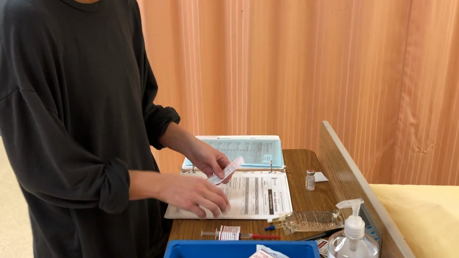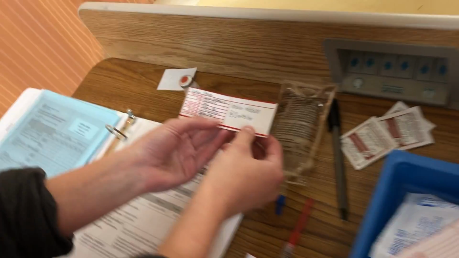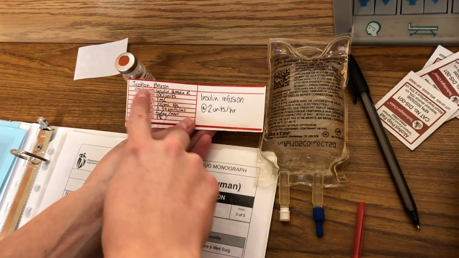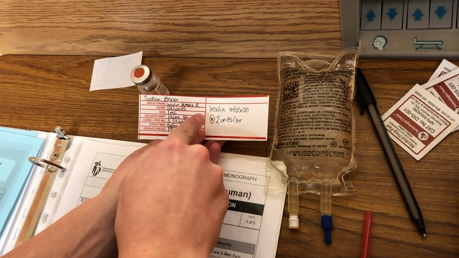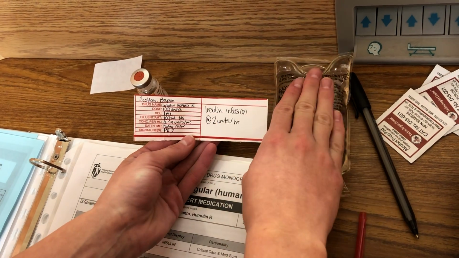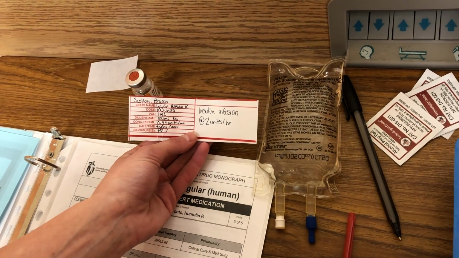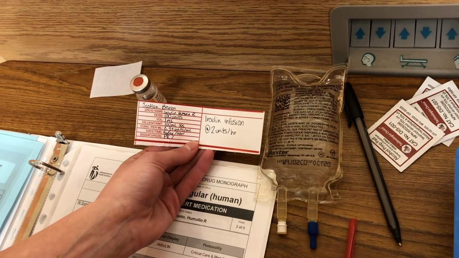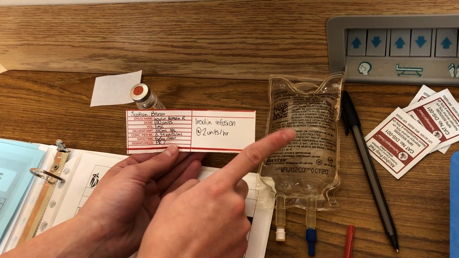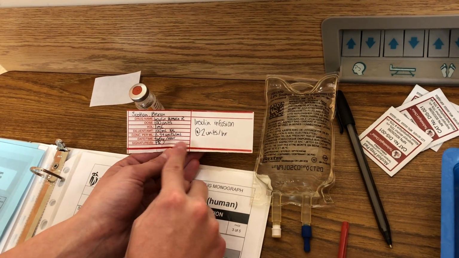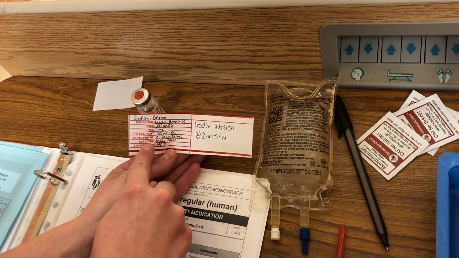I've drawn up my med, and I also have a label for my medication bag here. So we have name, Scotland Bryson, drug name, insulin Humulin R, dose, 100 units will be in this bag that we're injecting from this syringe into here. This 1 ml into here, 100 ml normal saline. We'll have a final volume in here of 101 ml, a final concentration of 0.99 units per ml.